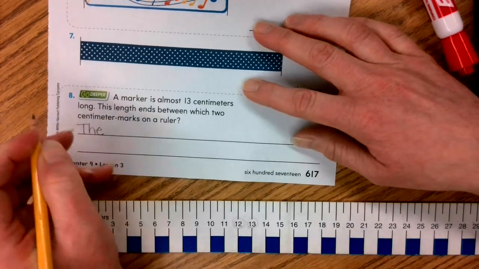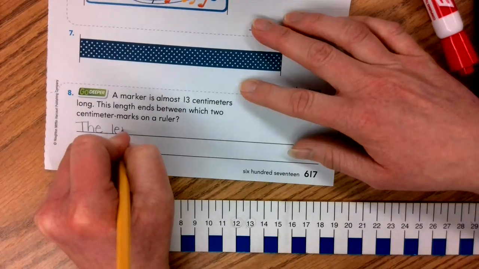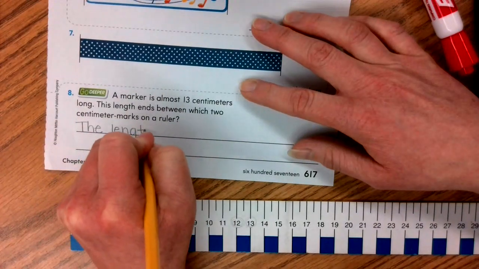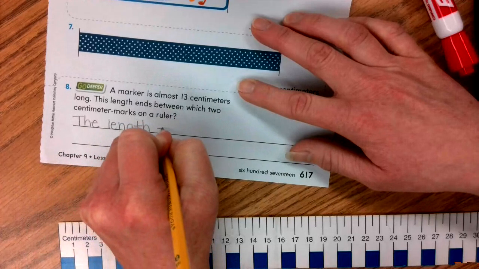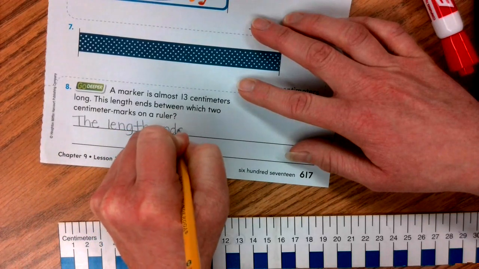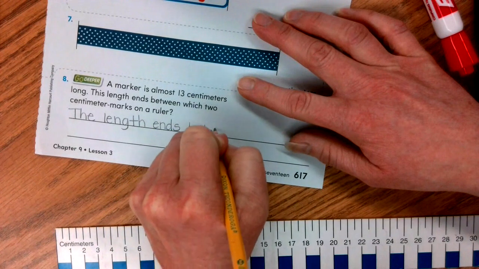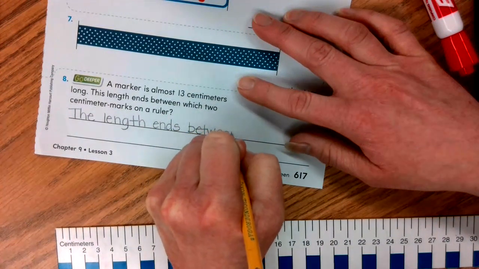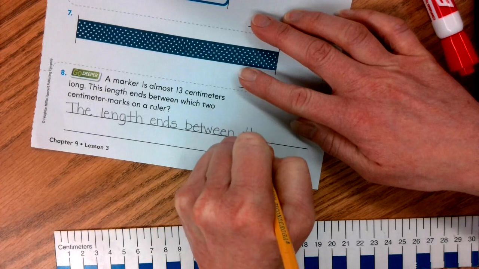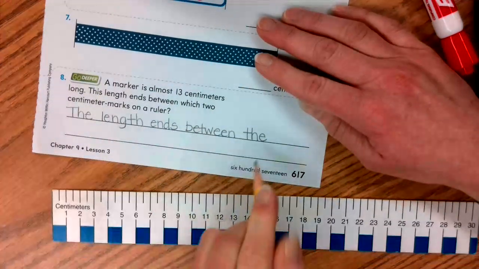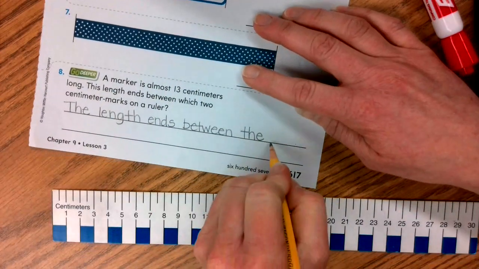The length ends between those 2 numbers we talked about. You're going to fill them in.